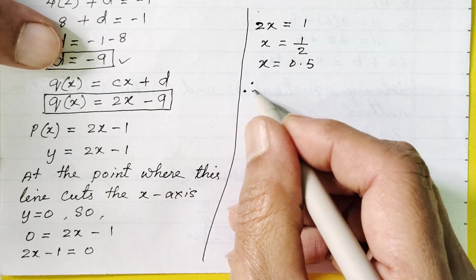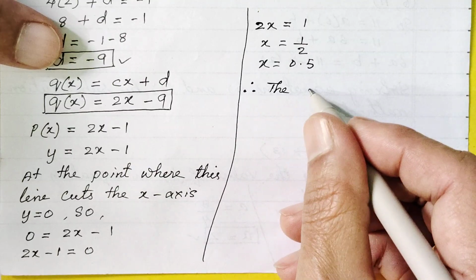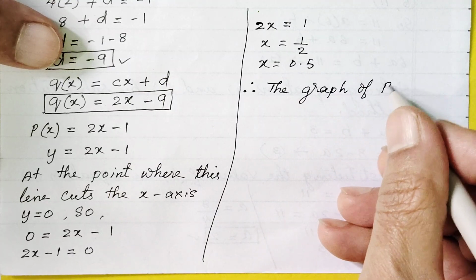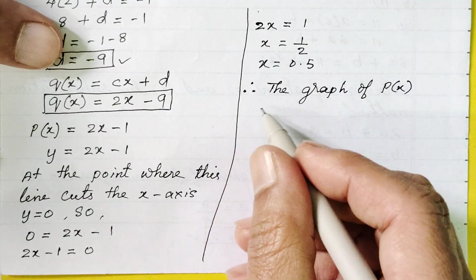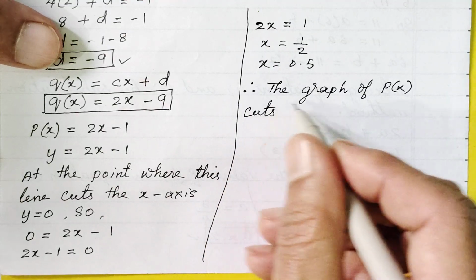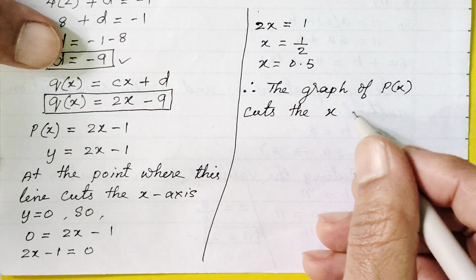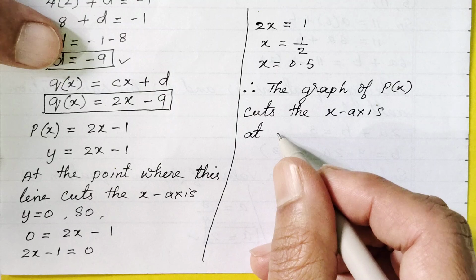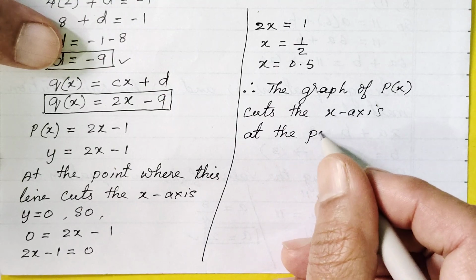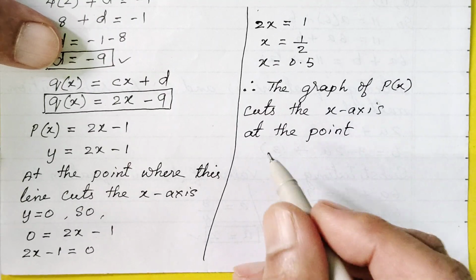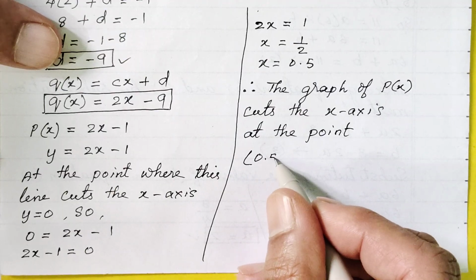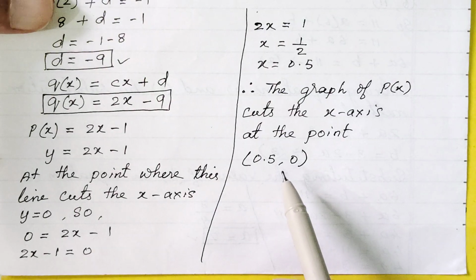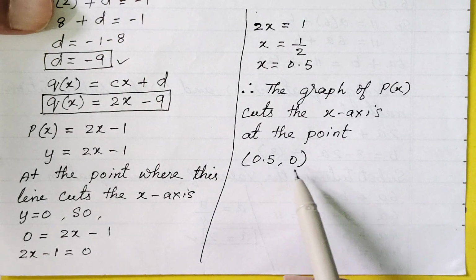Therefore, the graph of Px cuts the x-axis at the point (0.5, 0). So we have found the coordinates of the point where the graph of Px cuts the x-axis, that is 0.5 and 0.